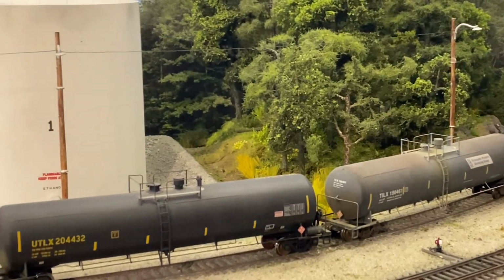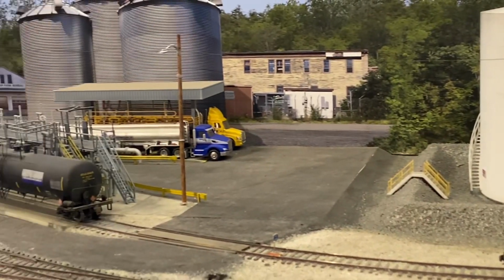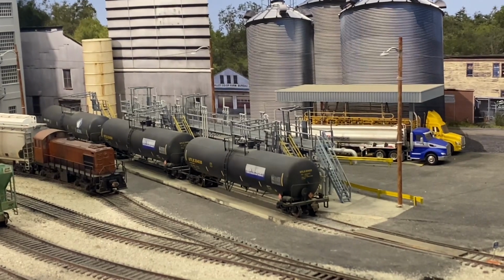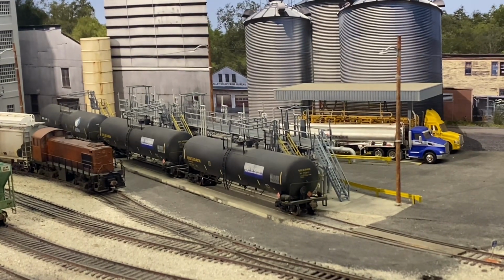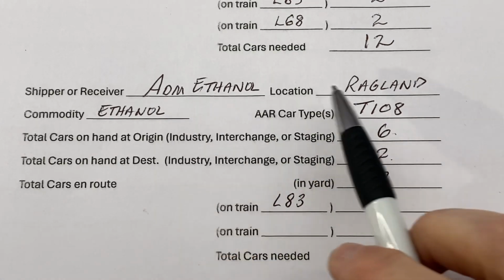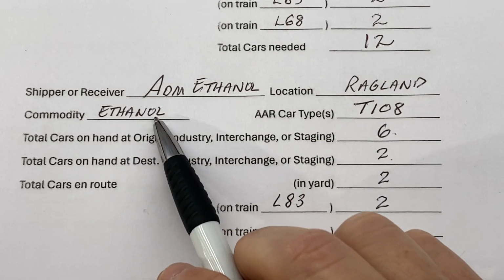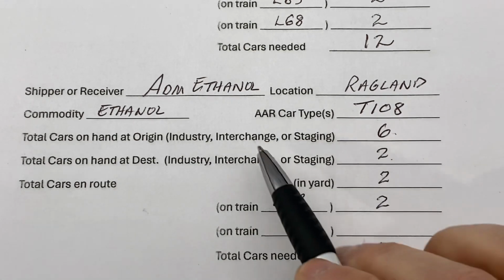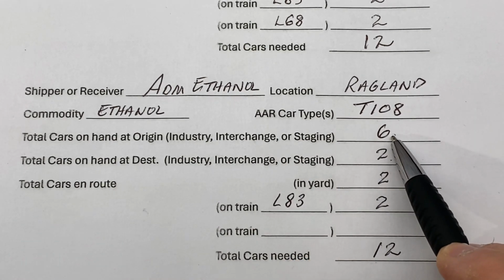So when it comes to ethanol, we can see here there's 6 ethanol tanks currently located at ADM. How many cars are actually going to be needed for it? Let's look. So we'll see here that the shipper is ADM Ethanol at Raglan. Commodity is ethanol. Car types are T108, it's a larger tank car. Total cars on hand is 6.